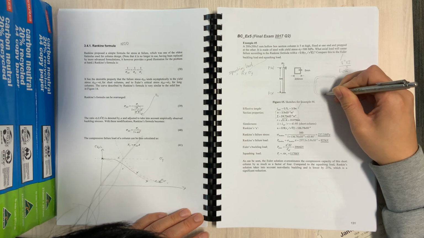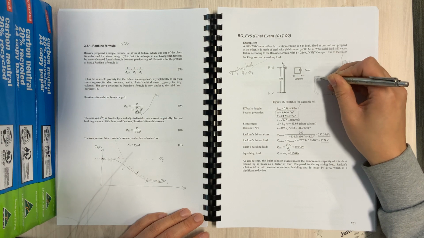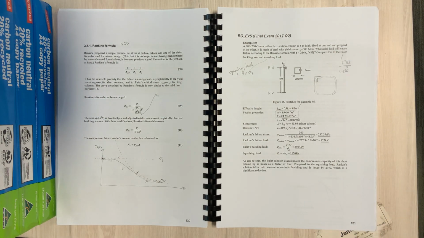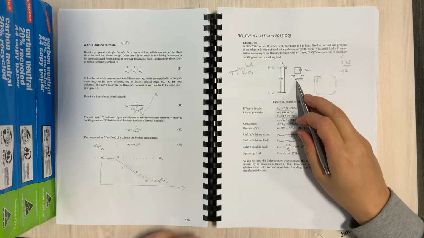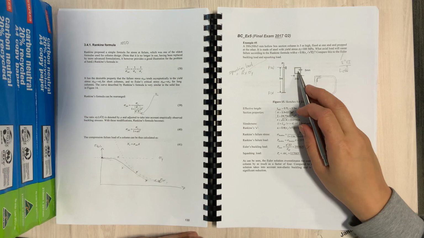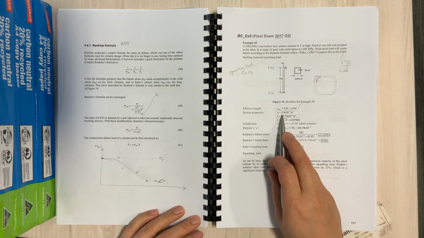We don't really want sharp corners because you end up with stress concentrations. So manufacturers like New Zealand Steel will say we sell box sections, 200 by 200 by 5 millimeters thick, and they will tell you the section properties.